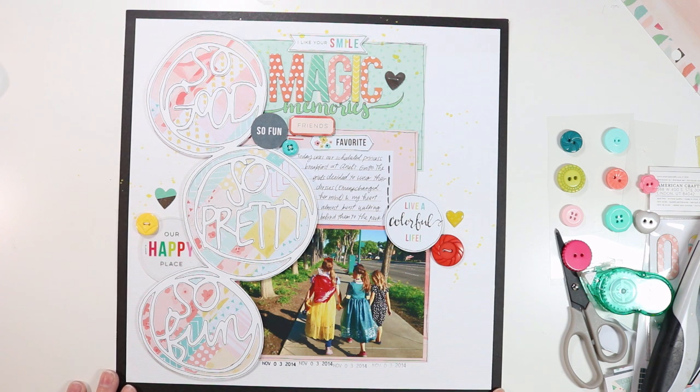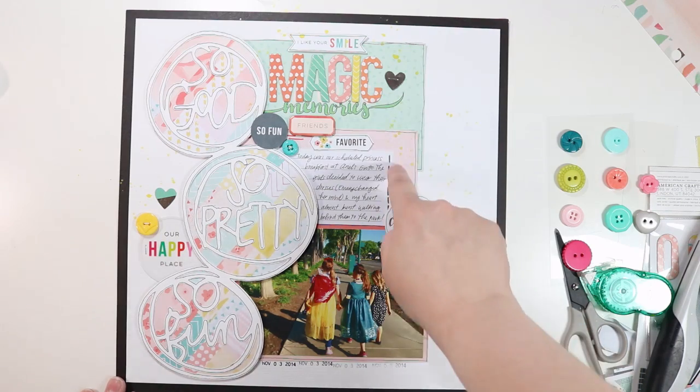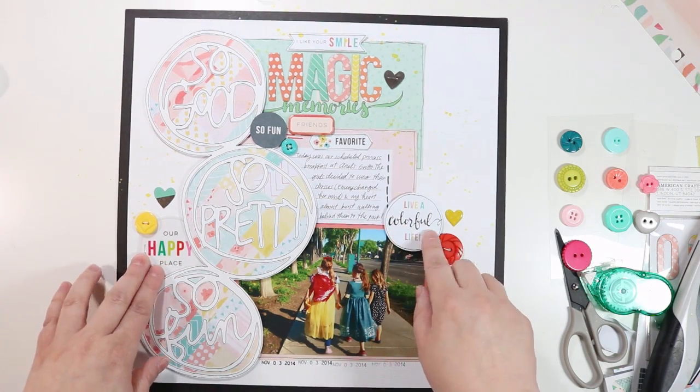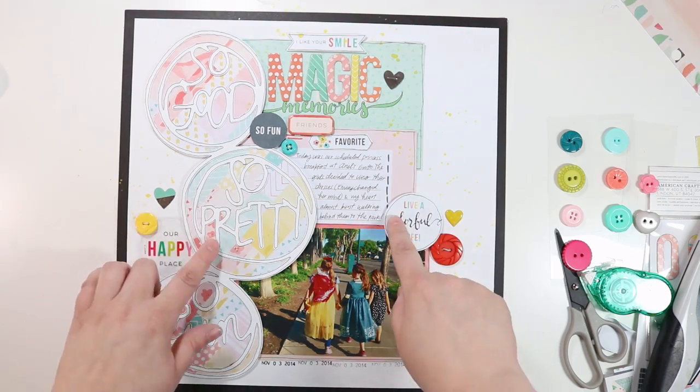So I hope that this has been, I don't know, somewhat helpful to you to learn how to use a collection. I focused, I guess, on some of the cards in the collection, and then also on pulling out some of the circular elements, and those were fun to pair together.